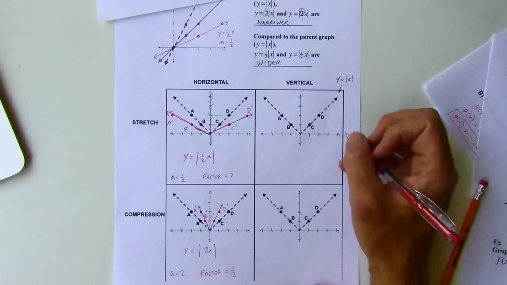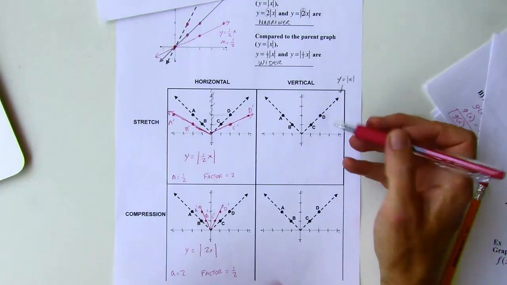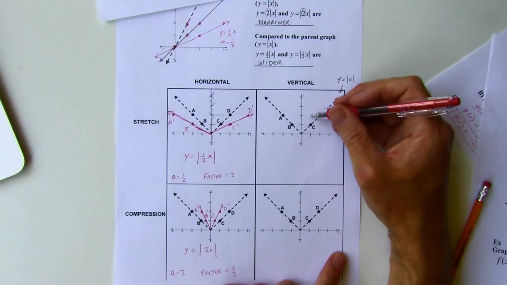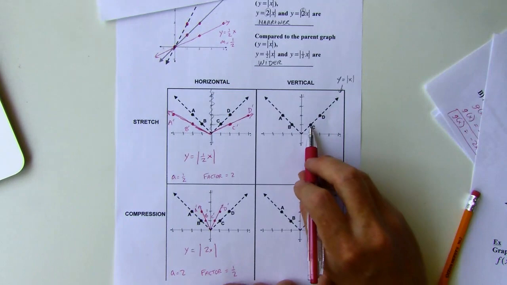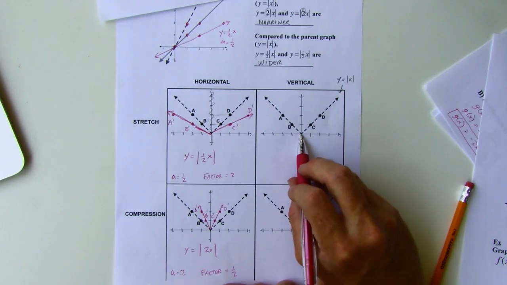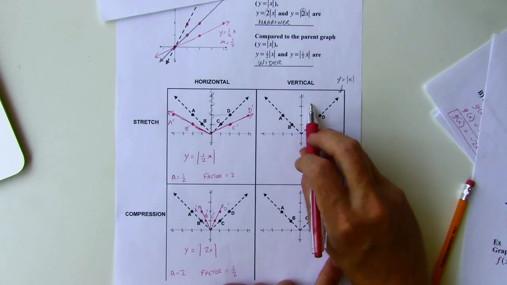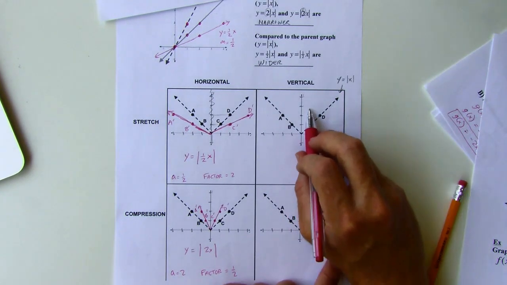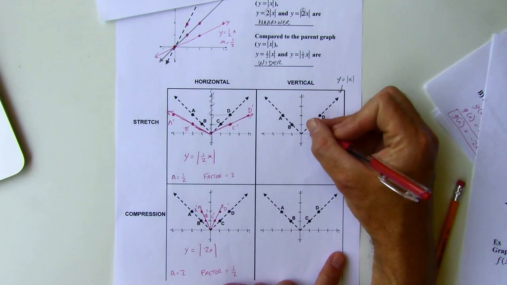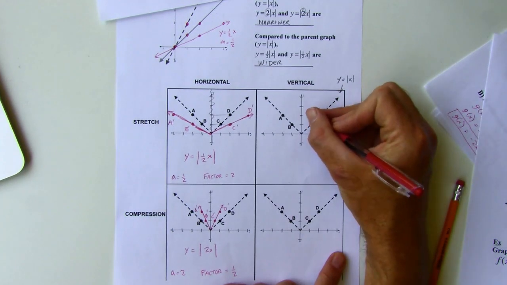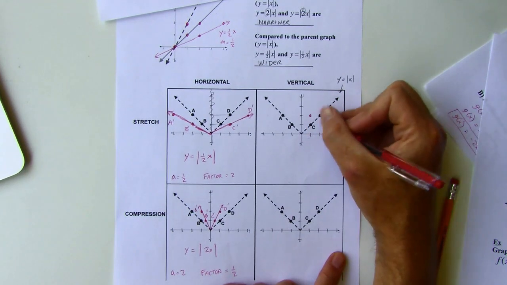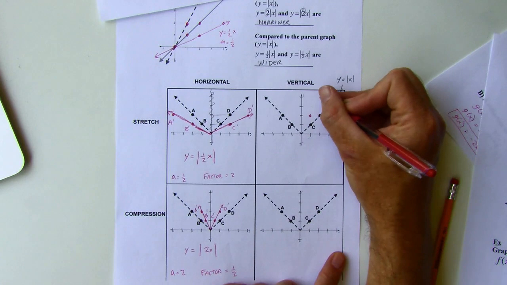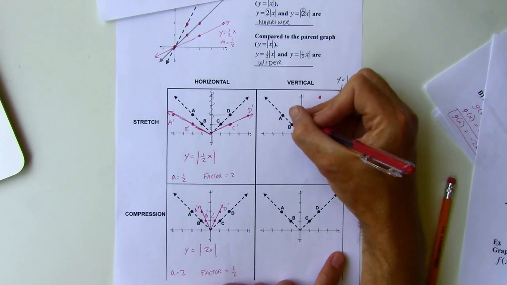So on this one, I'm going to have a vertical stretch. So these points are going to get stretched vertically. So that means they're going to travel away from the vertex in a vertical manner. So in this case, they're going to go up. So that's 1 unit above the vertex. So I'm going to double that. This is 2 units above the vertex. I want to double that. That puts me there and there. And I do the same thing on the other side.